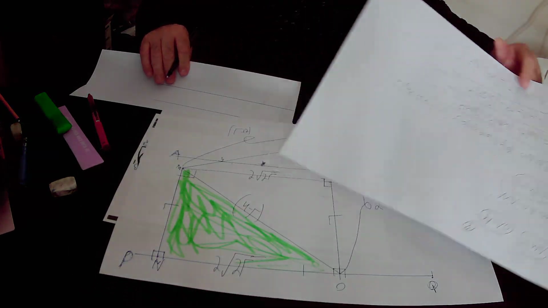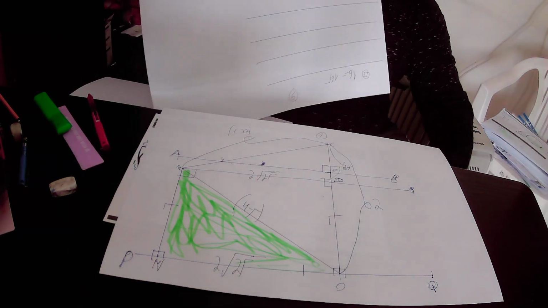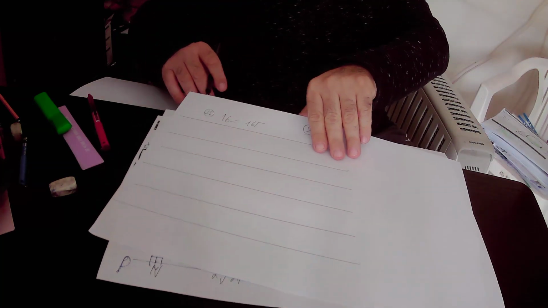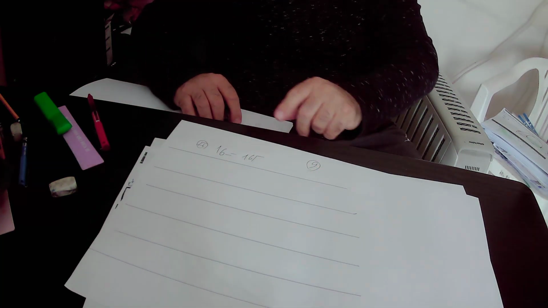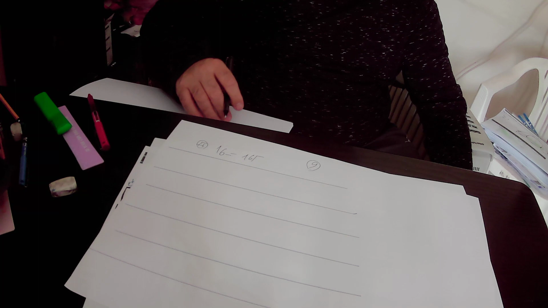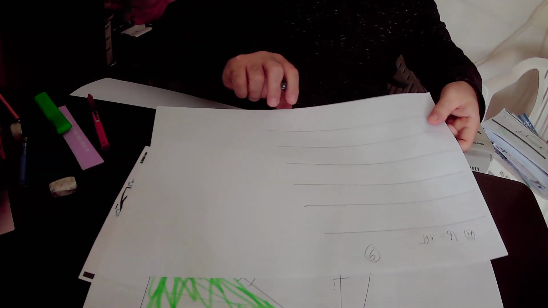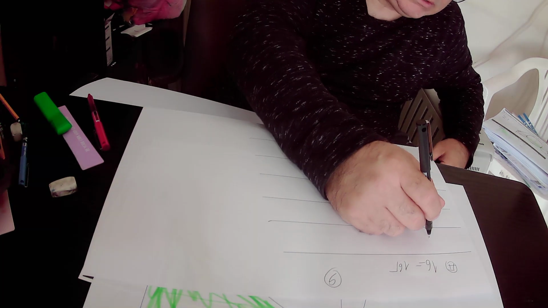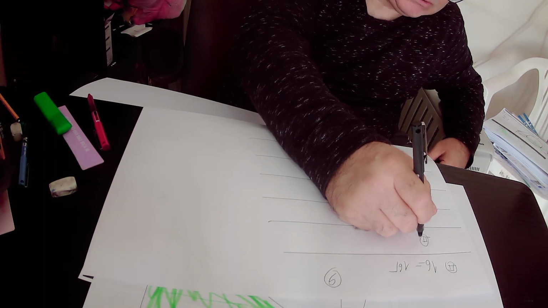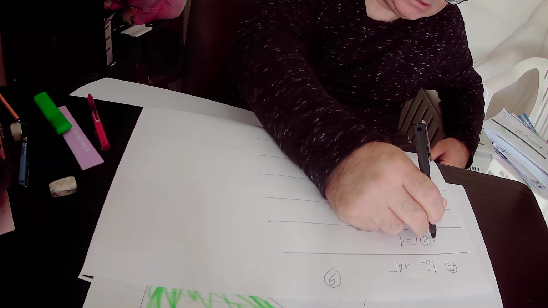So in total we got that 16 equals 16R. We will divide this equation number 2 by 16, and we will get that R equals 1 unit. 16 divided by 16 is 1, so R equals 1 unit.